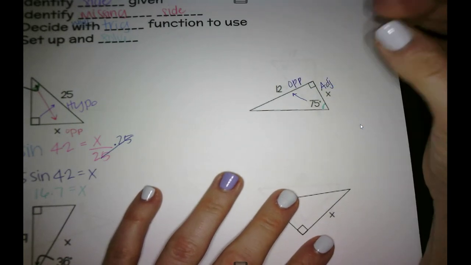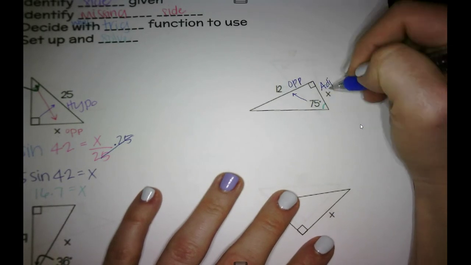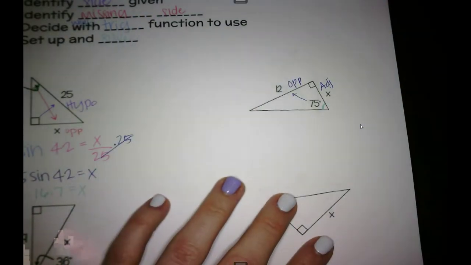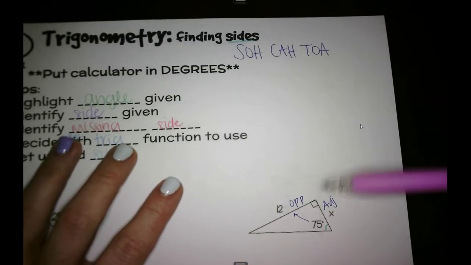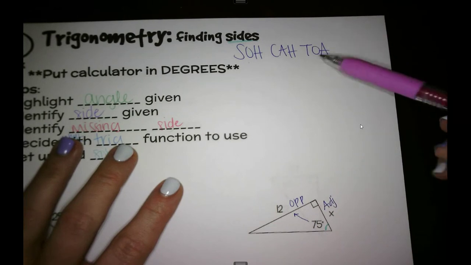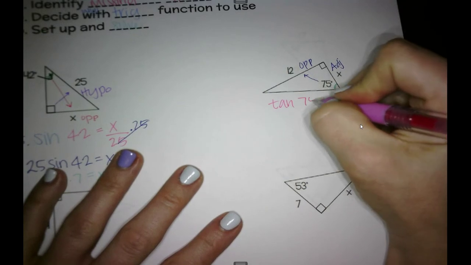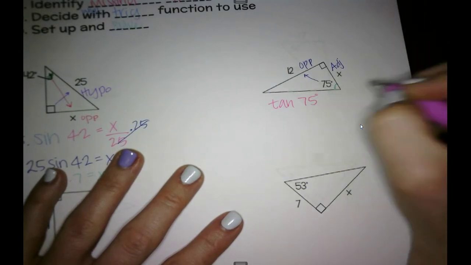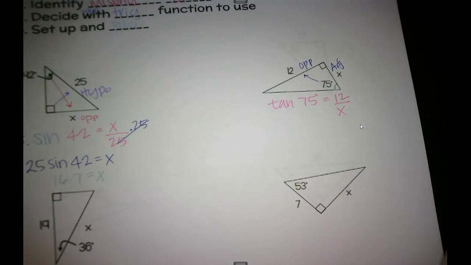I combined step 2 and 3. So the side that's given is the opposite side, and the side that's missing is our adjacent side. So we need to decide which trig function to use, which one uses our opposite and our adjacent, O and A, that's tangent. So tangent of our angle, 75 degrees, equals opposite over adjacent.